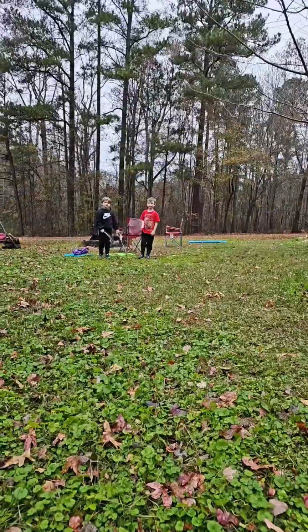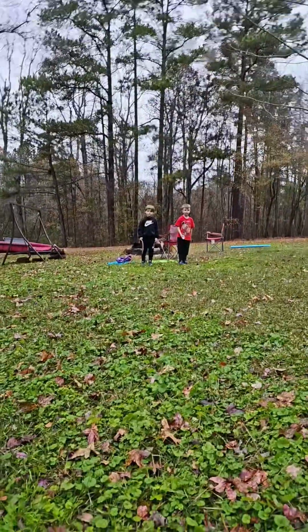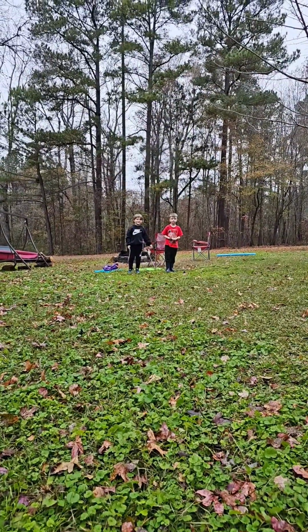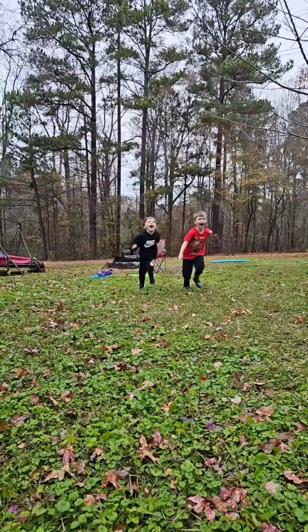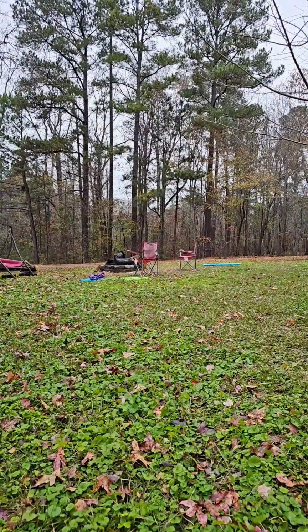Okay, boys, are y'all ready? Yes. All right. 3, 2, 1, go. Okay, did y'all hear how while you were running towards me, it got louder, and then after you passed, it got quieter? Yeah. Yeah, that's the Doppler effect.